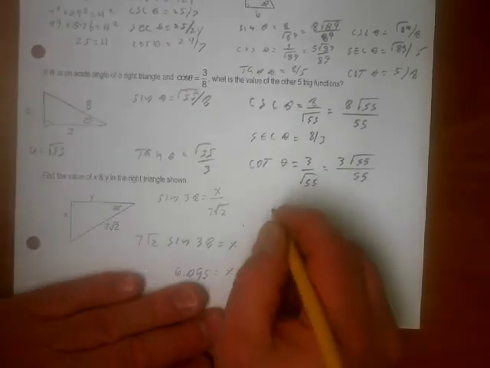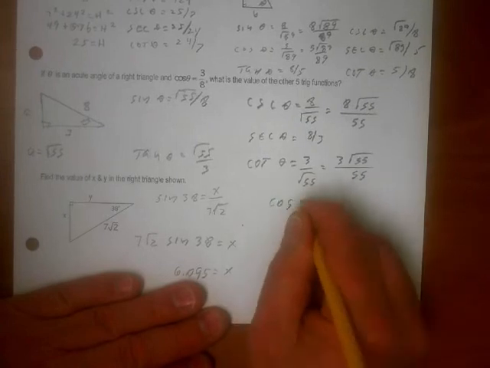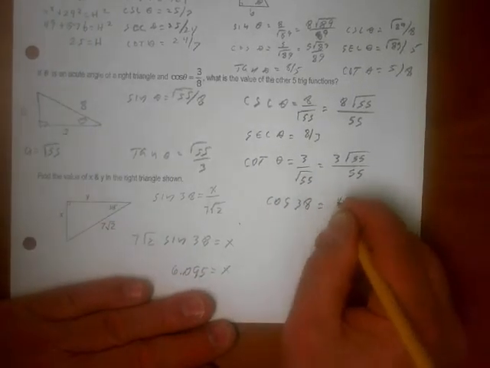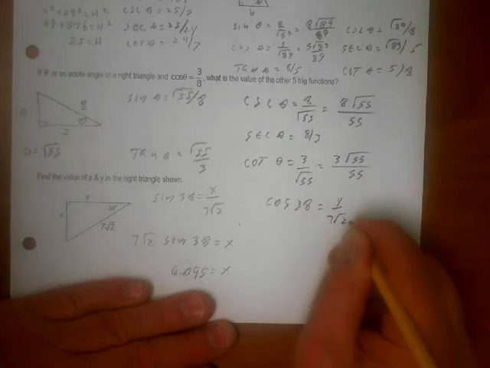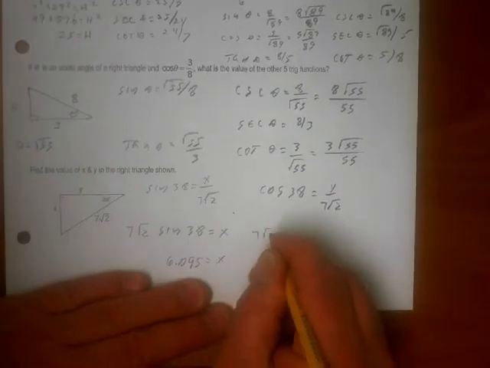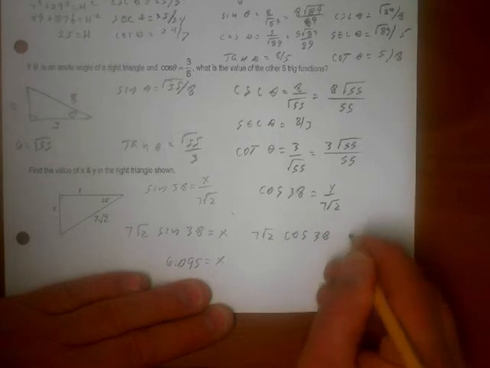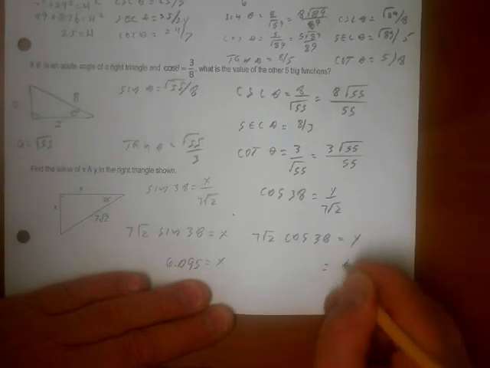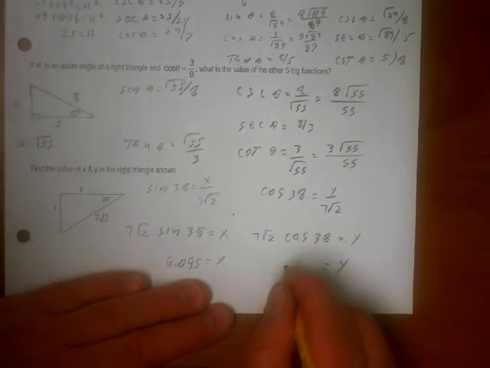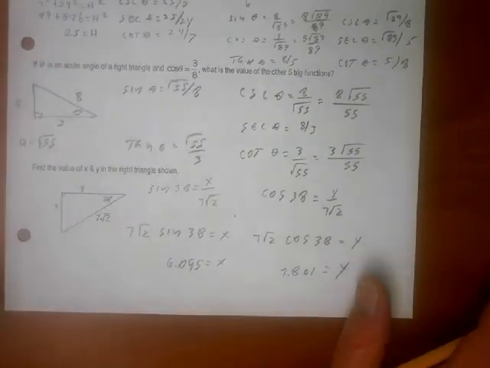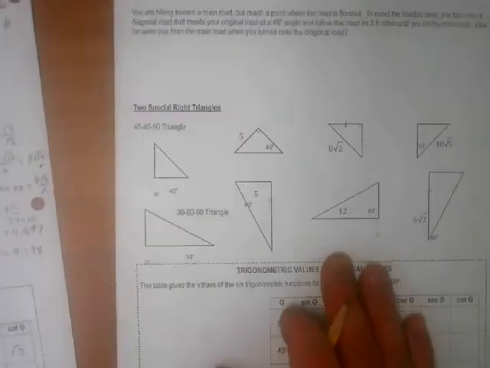That's a long x. I would do the same thing with cosine to find out y. Multiply both sides by 7 root 2, times the cosine of 38. y is going to equal 7.801.